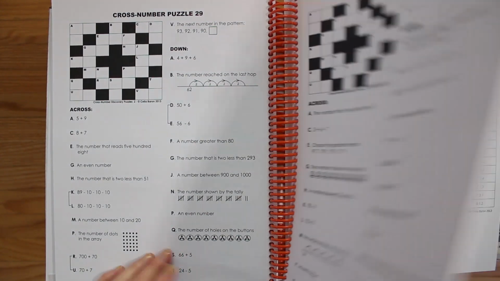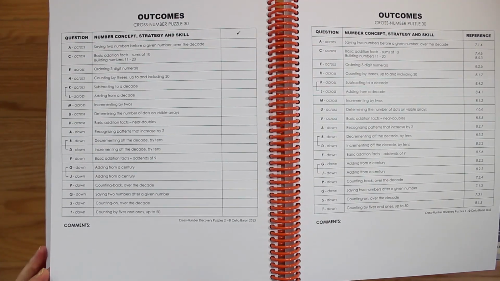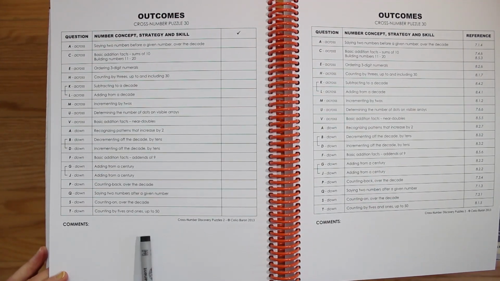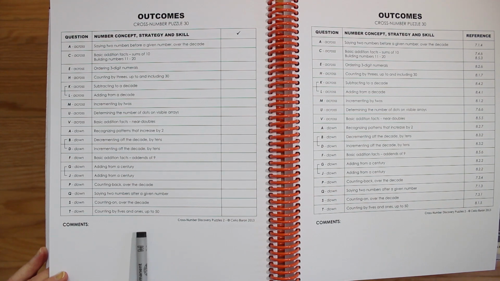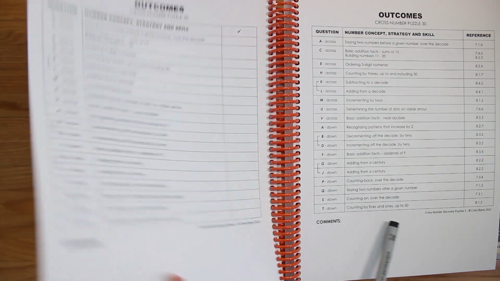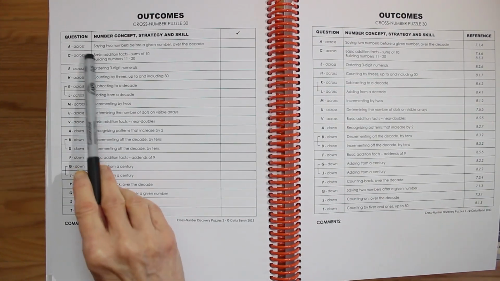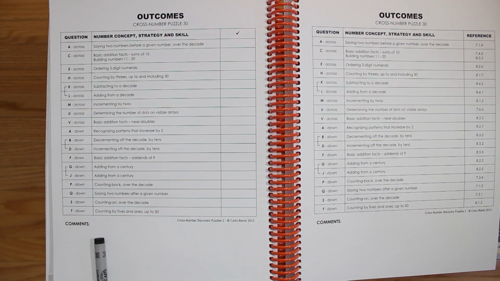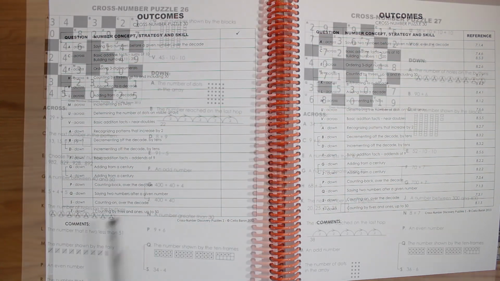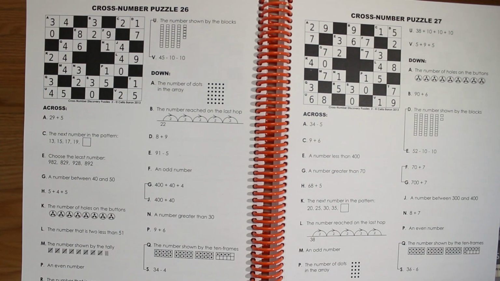In the middle of the resource, we have a number of outcome sheets for every 5th puzzle. This is the outcome sheet for cross number puzzle 30. Beside each question is listed the number, concept, strategy, and skill that question involves. After one has corrected the puzzles, if there are any errors, it's very easy to identify what number concept, strategy, and or skill was done incorrectly.